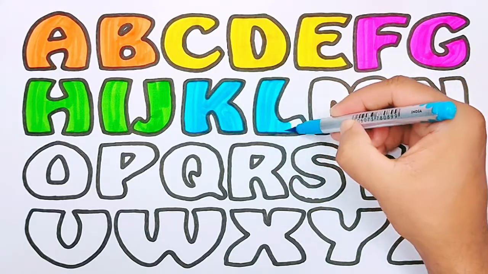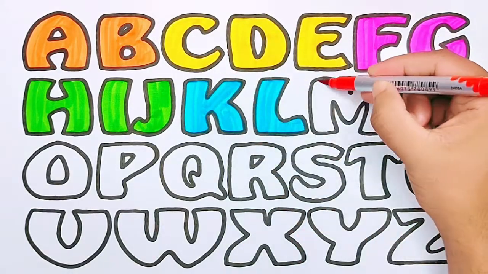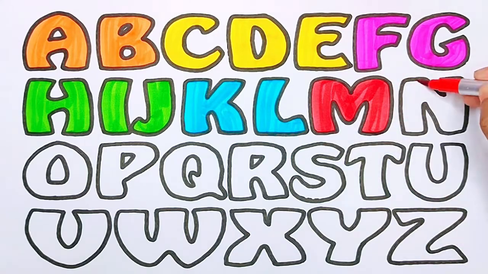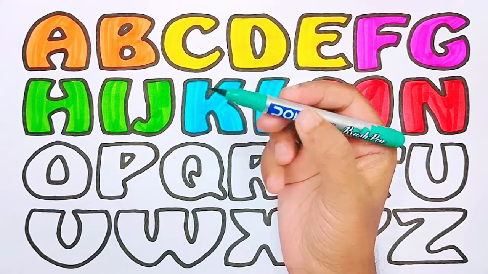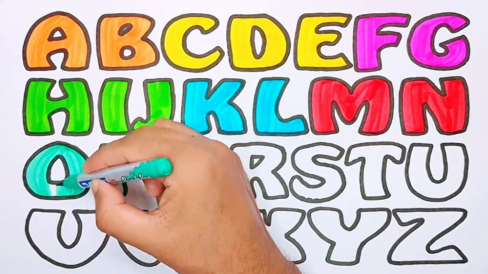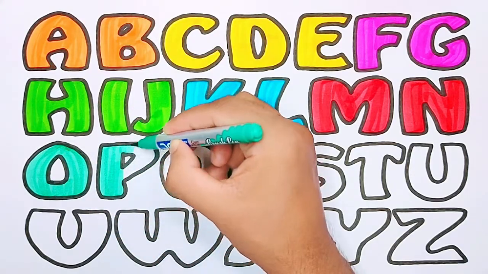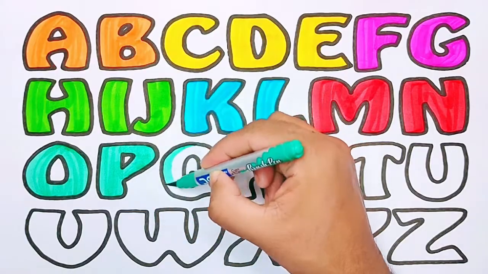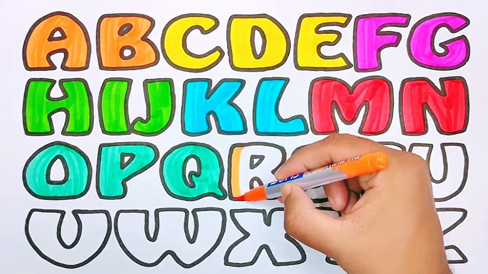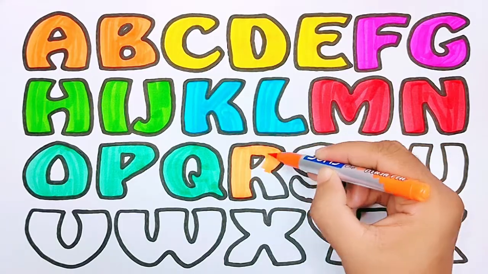L for ladybug. Red color. M for mango. N for noodles. Green color. O for octopus. P for pear. Q for quill. Orange color. R for rainbow.